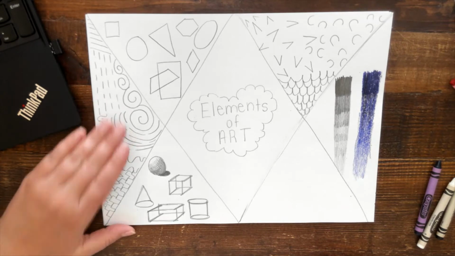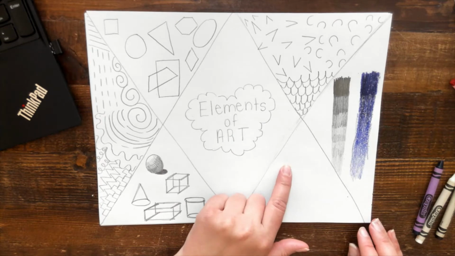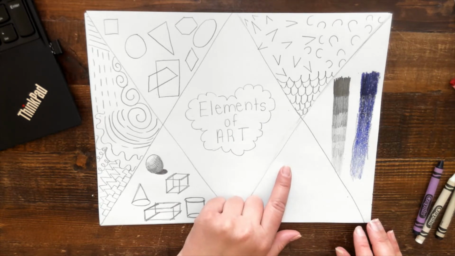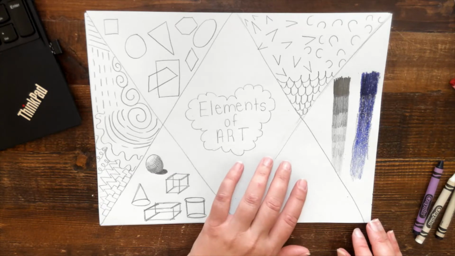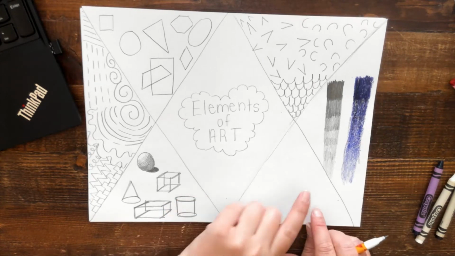All right, kiddos. The next one we're going to talk about is space. And space is the way in which you can fill a paper. It can be creating a foreground, a middle ground, and a background. It can also be how you can make things appear smaller as they're going into the distance. So we're going to work on that one in this shape here.